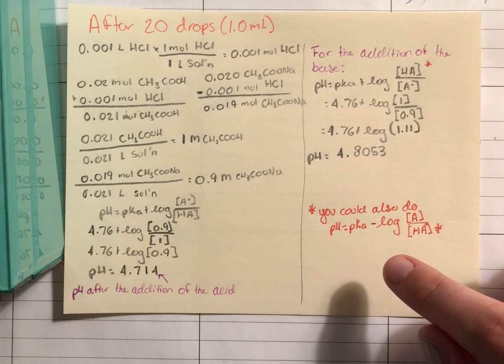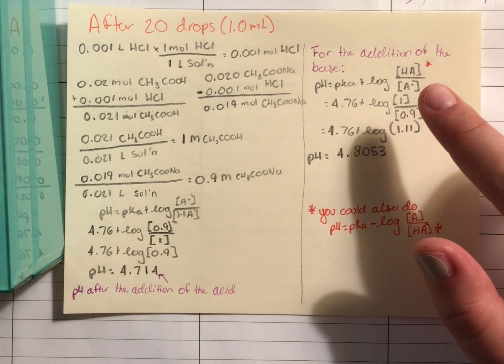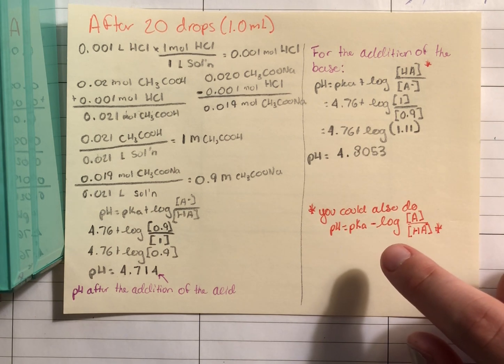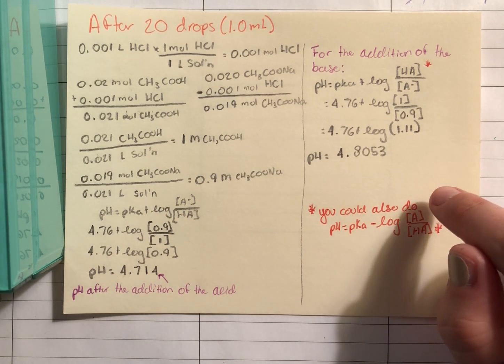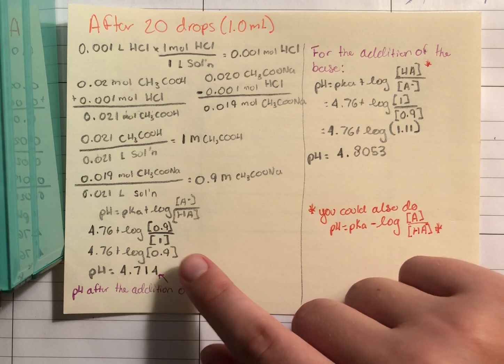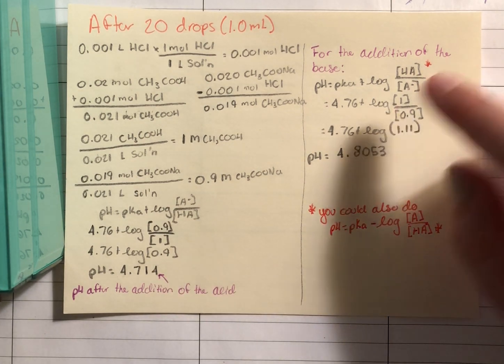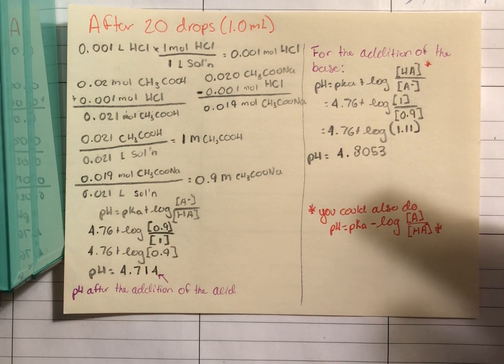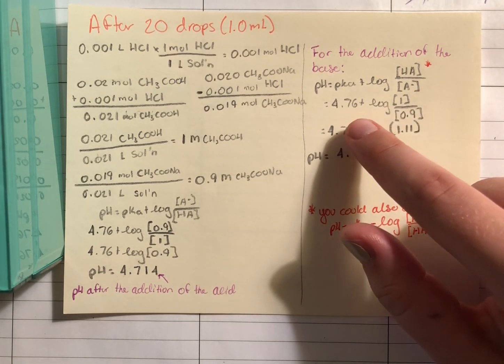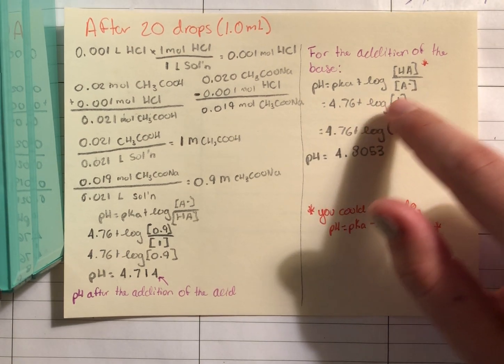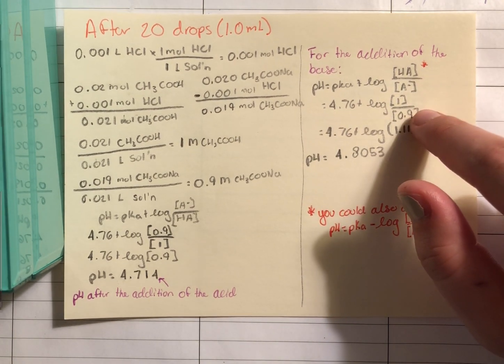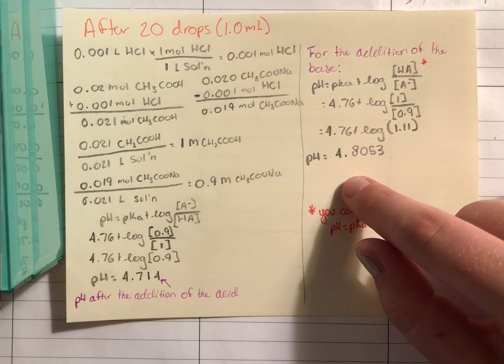Now, over to the side for the addition of the base, it's the opposite. And I have a small note that you could do, because this is an inverse, you could also do the negative log and have your A over HA like we did here. But for this, we are going to do it the way that the lab showed, and we would take the 4.76 plus the log, and we would put 1 on top and then 0.9 on the bottom, and that would give us the pH for the others.